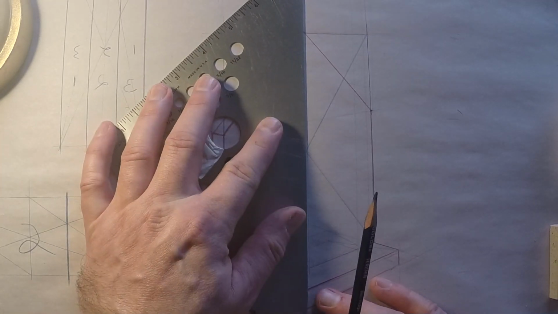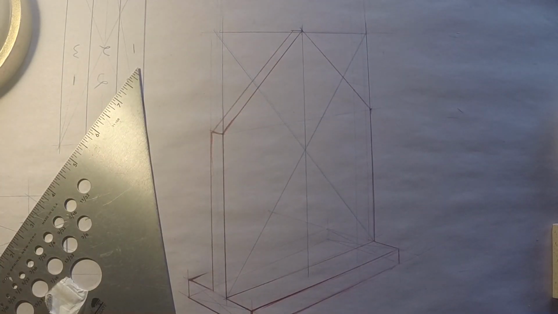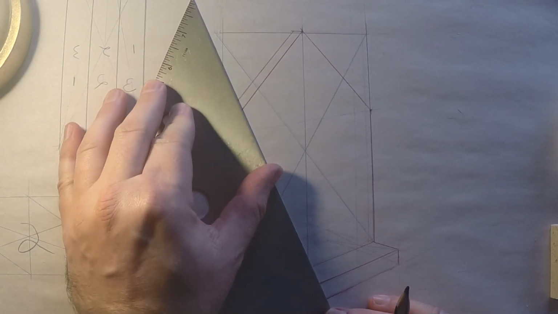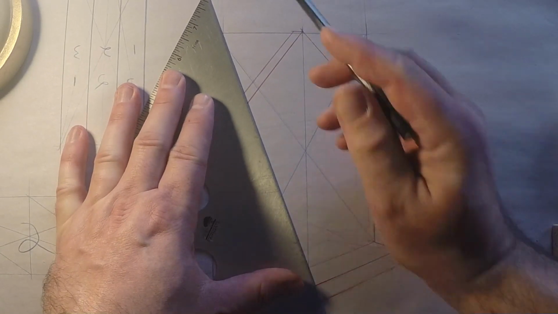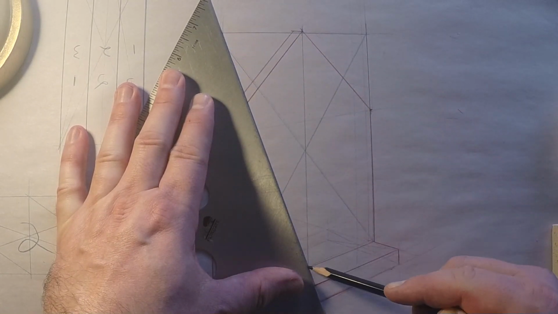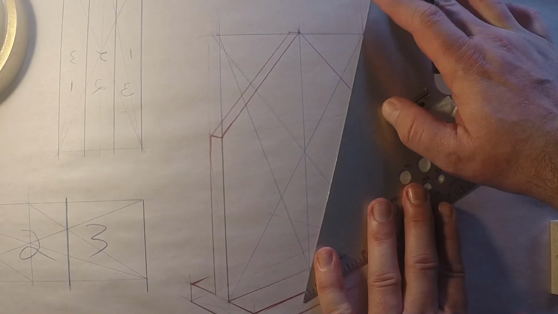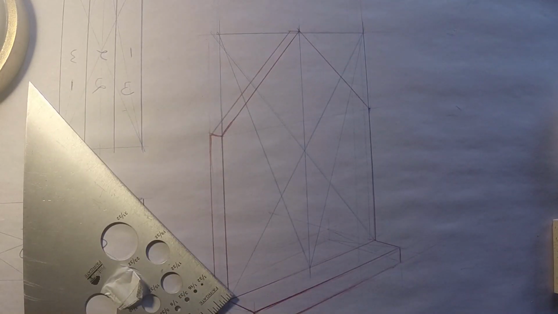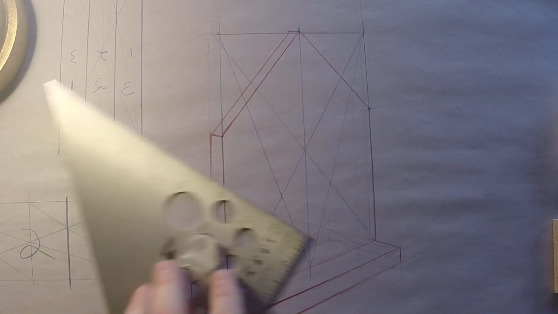We have found center already. We'll go diagonal, corner to corner of the halves again. Okay, we're going corner to corner. That half. Corner to corner that half. We've found our thirds.